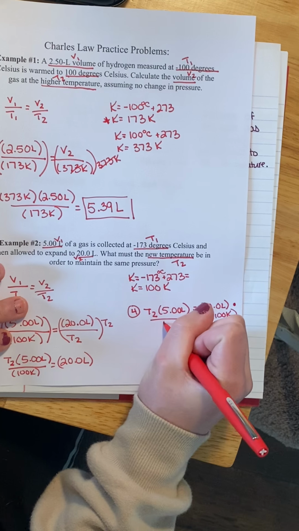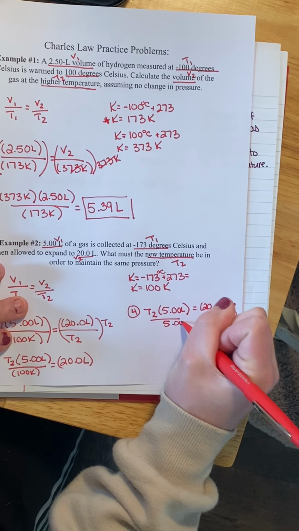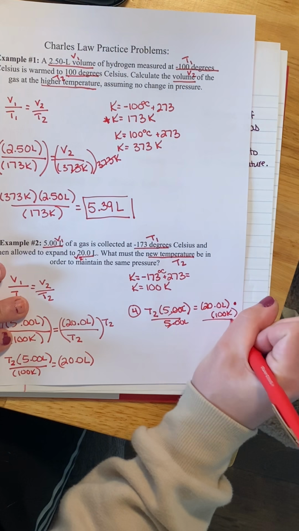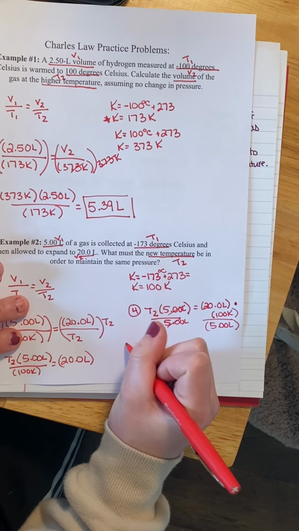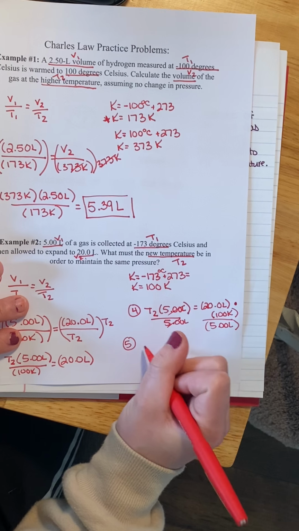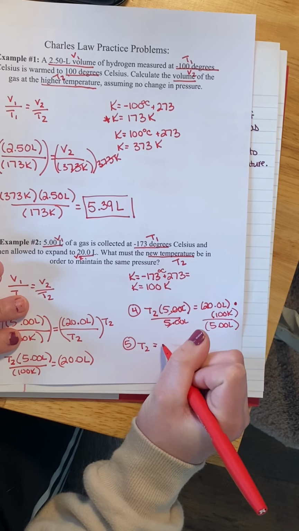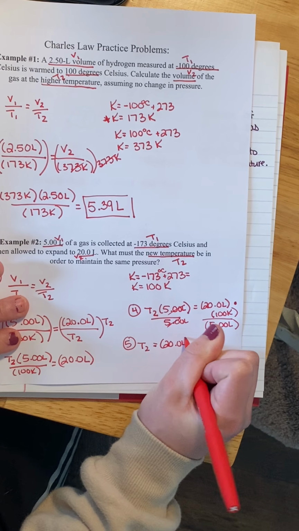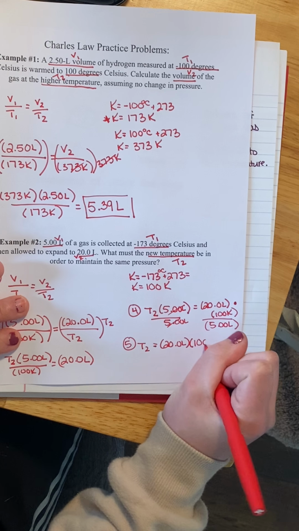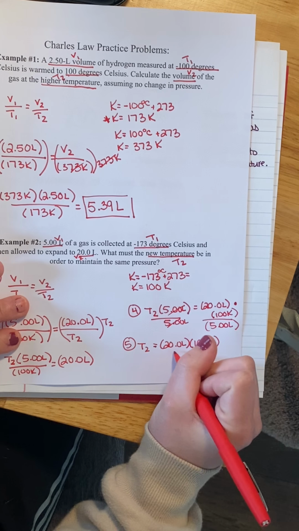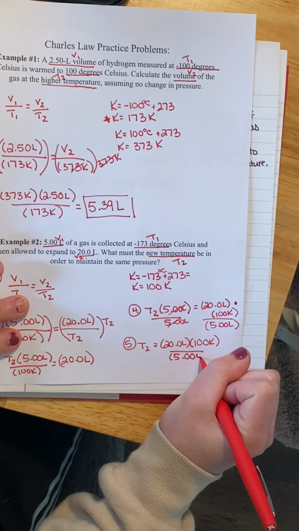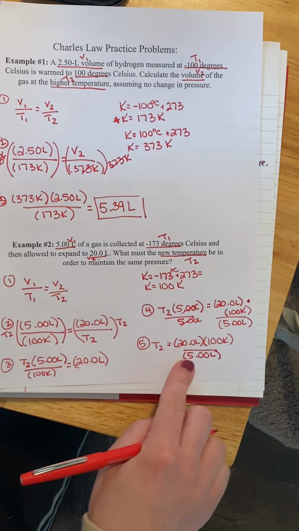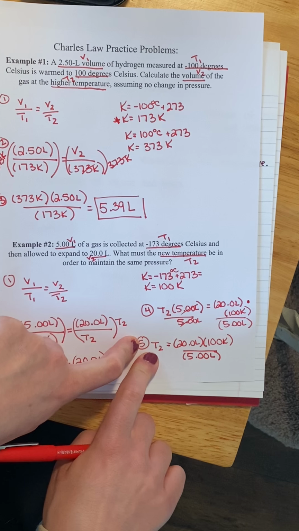And then I'm going to divide by my 5.00 liters so I can cancel it. I will rewrite this for you so you can see how I'm solving. T2 is going to equal 20.0 liters times that 100 Kelvin over 5.00 liters. And that is what I'm going to plug in for temperature 2.